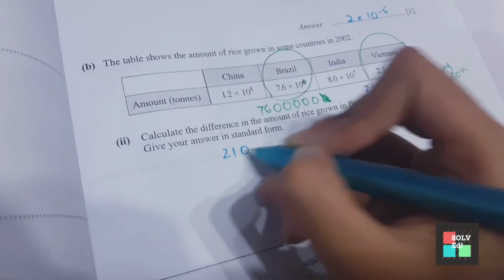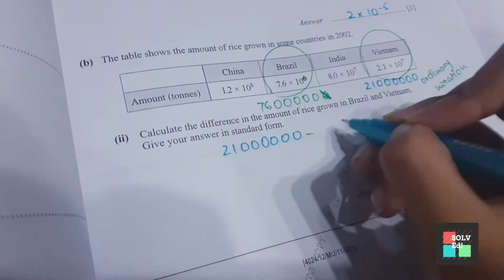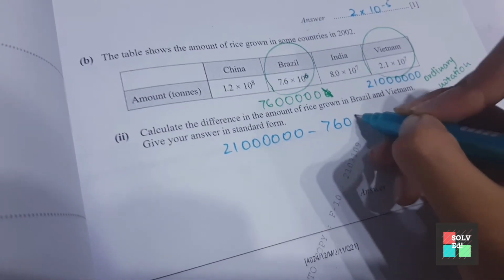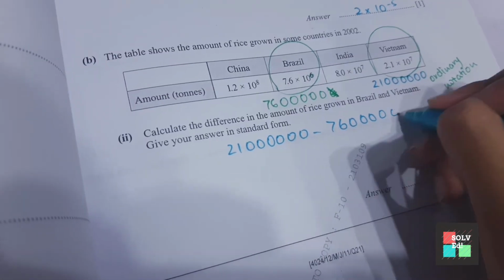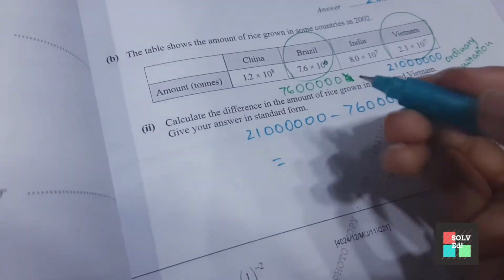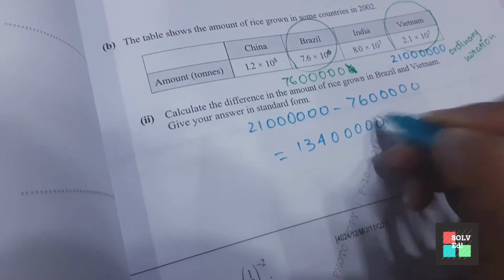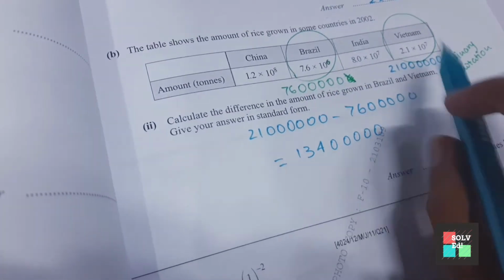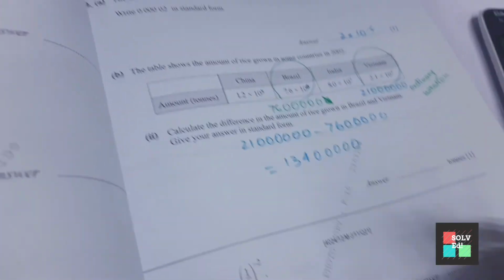If I take its difference, which is going to be 21,000,000, subtracted from 76,000,000, and whatever that gives me, if that's not 134 with 5 zeros, then you've probably made a mistake here.